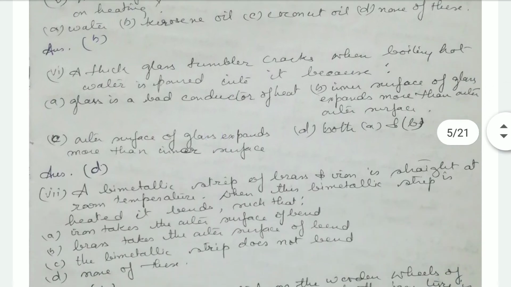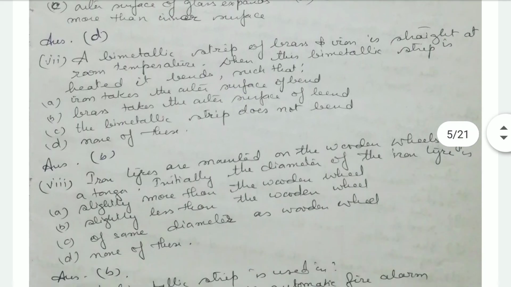Then a thick glass tumbler cracks when boiling hot water is poured into it because glass is a bad conductor of heat and the inner surface of the glass expands more than the outer surface. Okay, so both the reasons are to be considered. Then a bimetallic strip of brass and iron is straight at room temperature. When it is heated, it bends such that brass takes the outer surface of the bend. Iron tires are mounted on the wooden wheels of a tonga. Initially, the diameter of the iron tire is slightly less than the wooden wheel.